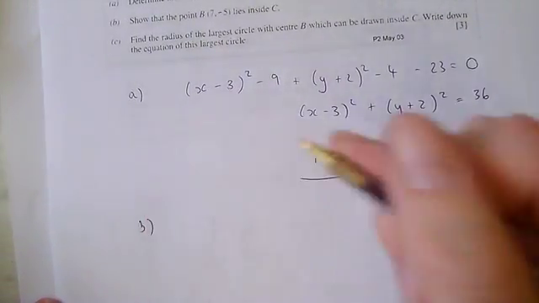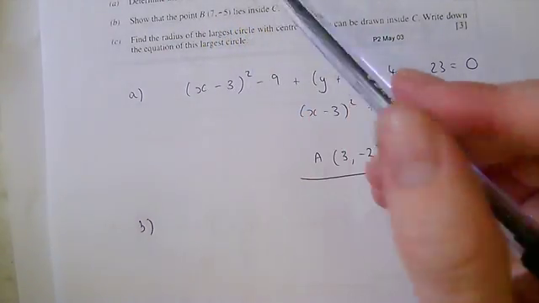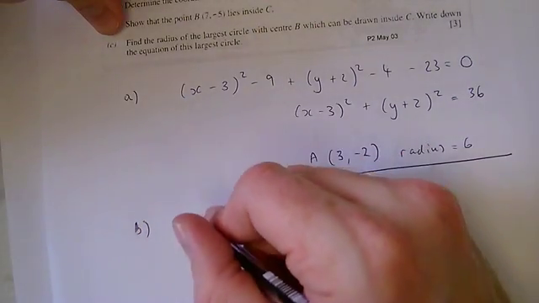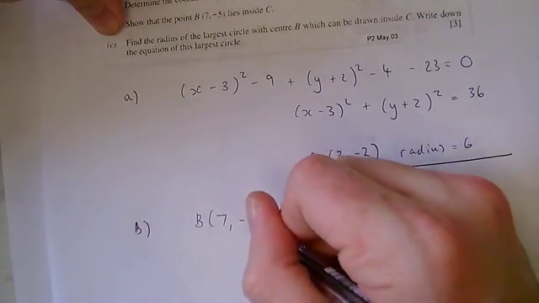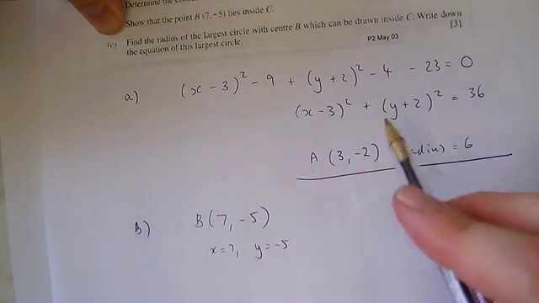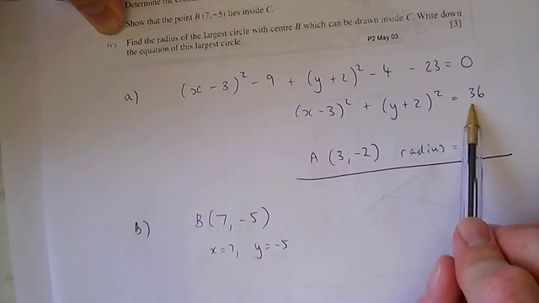Okay, part B says show that the point B, 7 minus 5, lies within C. So to do that, I am going to say B, 7 minus 5, so x equals 7, y equals minus 5. I'm going to sub it into this side here of what I've already done. If it is equal to 36, that shows it is a point on the line.